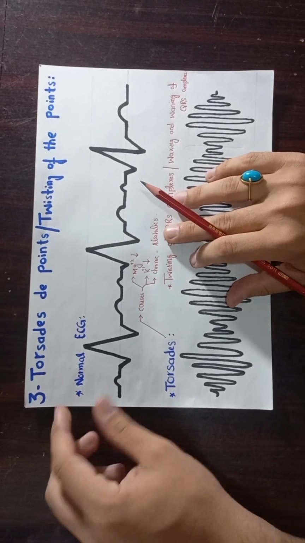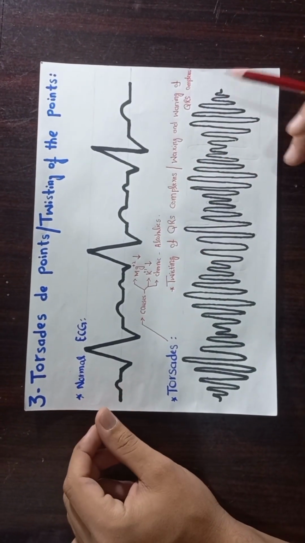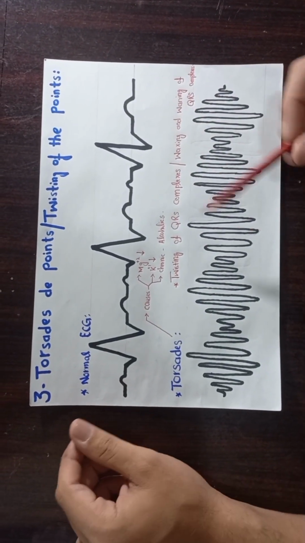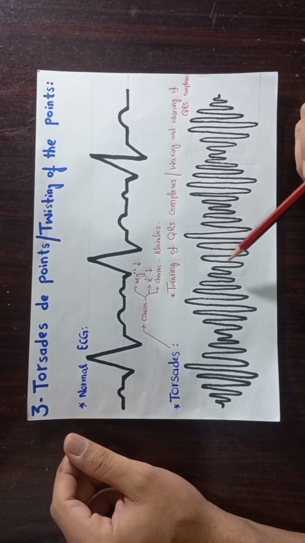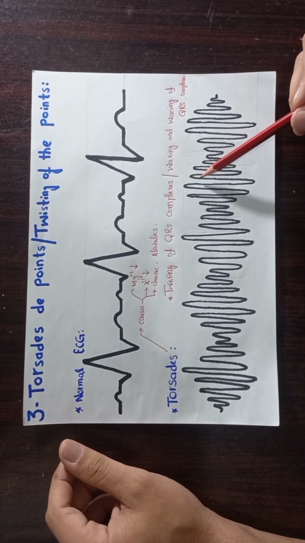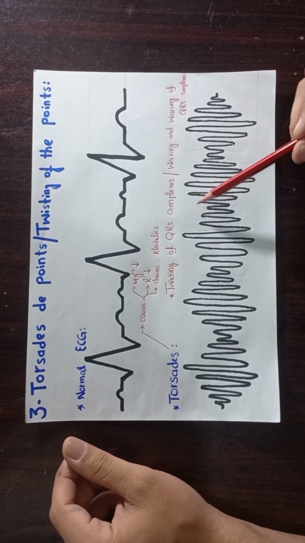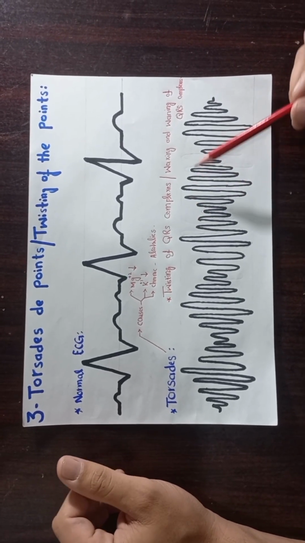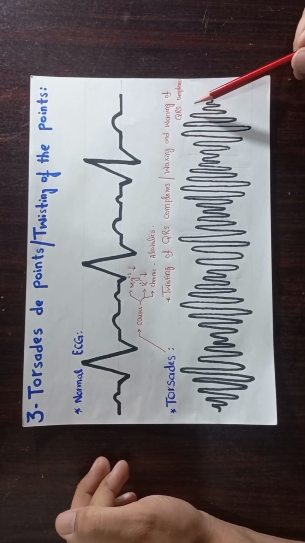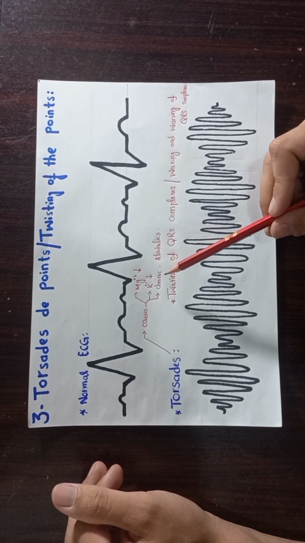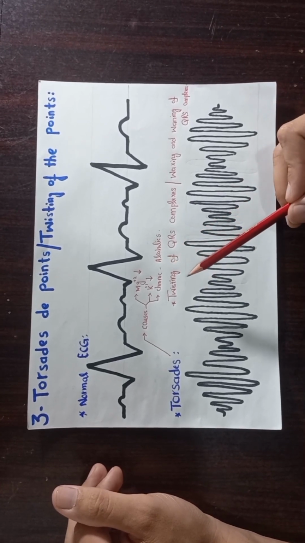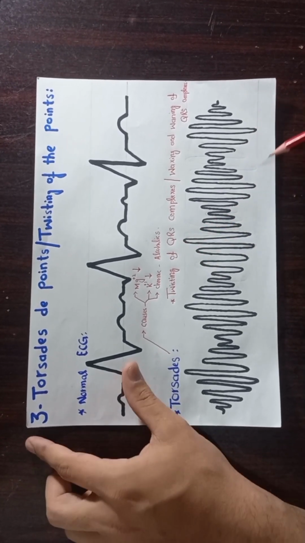After that, torsades de pointes is also called twisting of the points. We will also compare this with the normal ECG pattern, and in torsades there will be no normal QRS complex but abnormal QRS complexes, and there is also a waxing and waning of the QRS complexes. The causes of torsades are magnesium deficiency, potassium deficiency, and it can also be seen in the ECG pattern of chronic alcoholics.